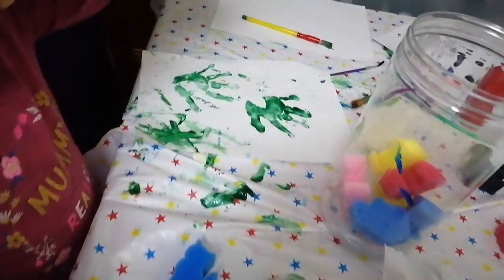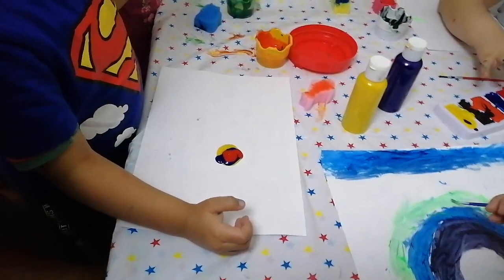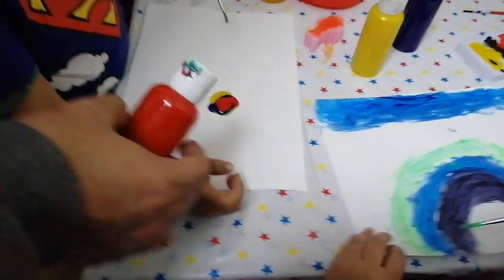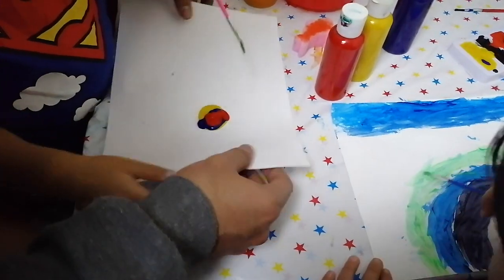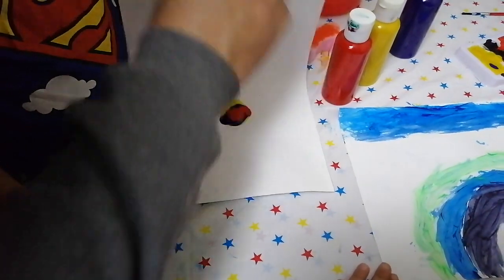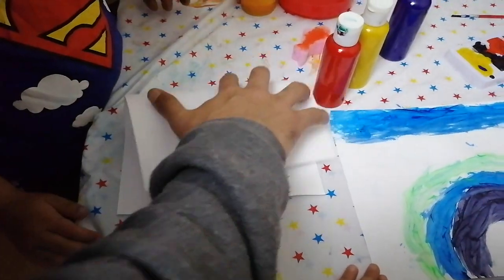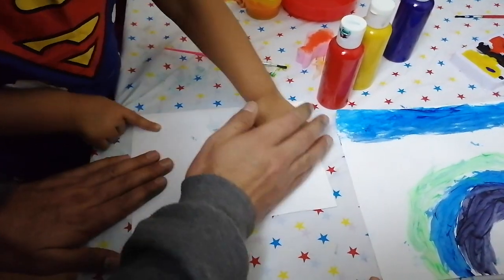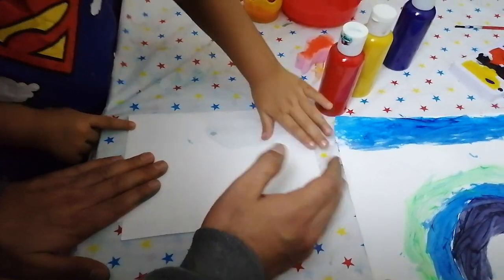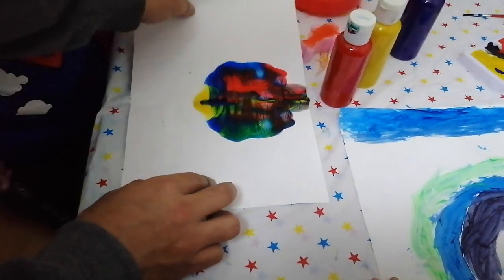Well done, Hania. So guys, Aram has mixed all the 3 primary colors, blue, yellow and red. And now we are going to fold it and see what happens. Press it. Black. Press it. A little bit black. It will be mixed. I know. Yeah. Let's see what happens. Black.